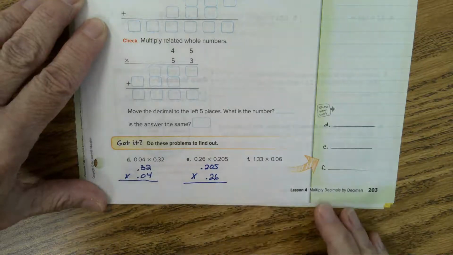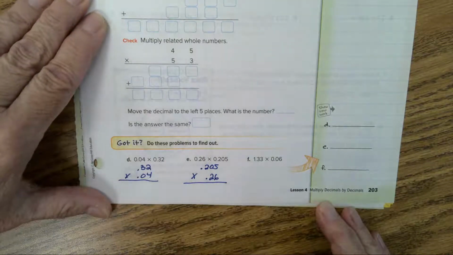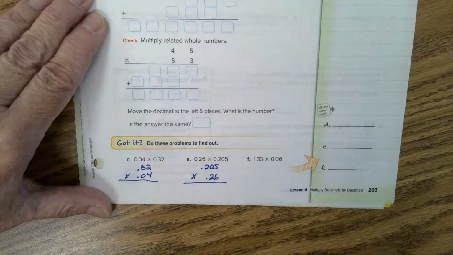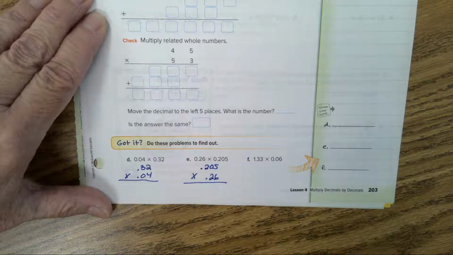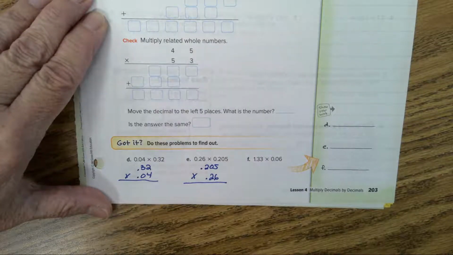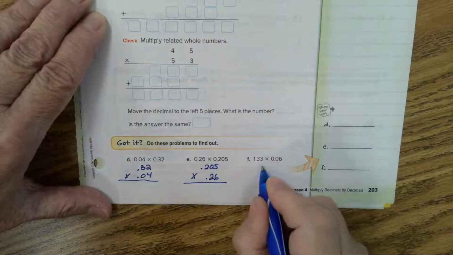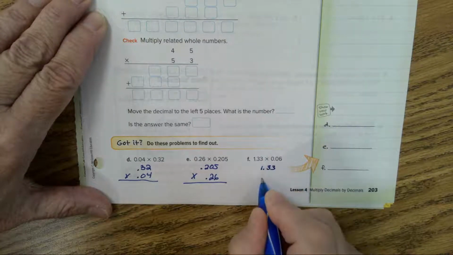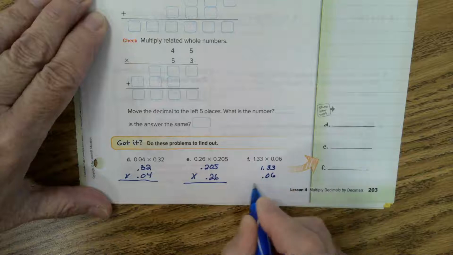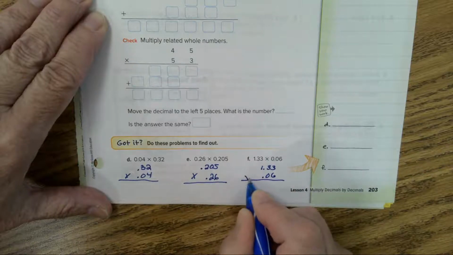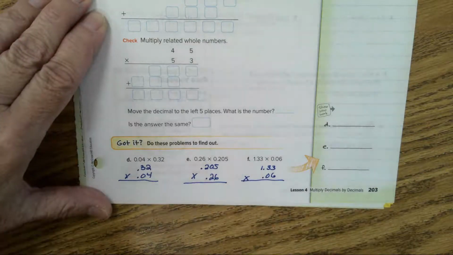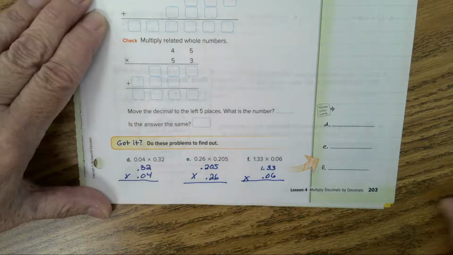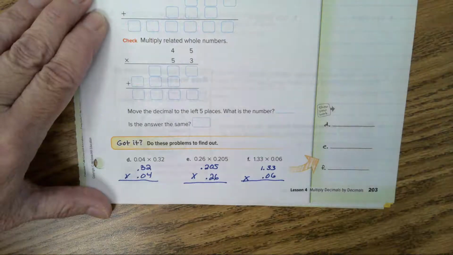Now, remember, we can do this because multiplication and addition is commutative. That means the order that you put it doesn't matter. But it does matter for subtraction and division. You can't just move them around any way you want to on those. But it's called the commutative property. That's why we're allowed to move them around. Okay, pause.